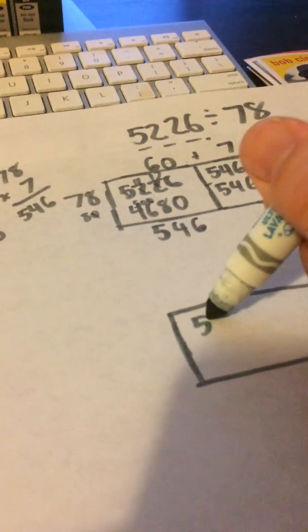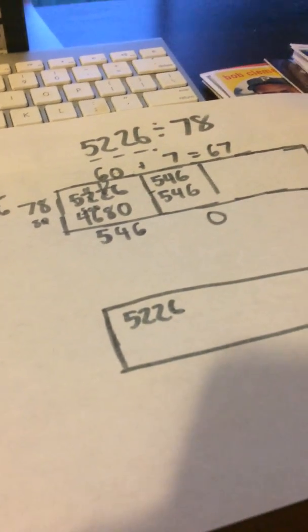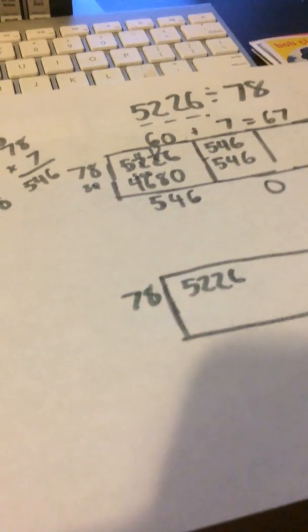Now, just really quickly, the one great thing about area model is you can actually kind of mess the problem up and still get the right answer. So let me show you really quick. So I'm going to redraw another box here. Okay, so at the beginning we had that and that.